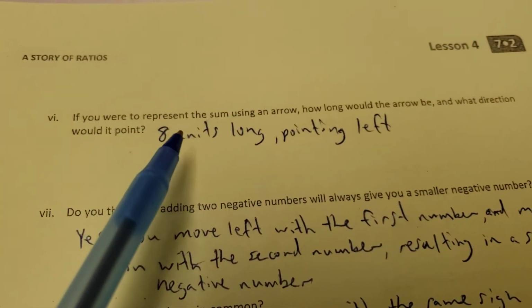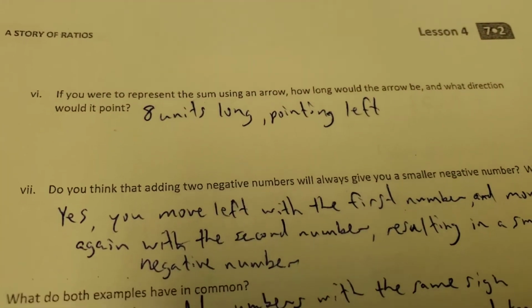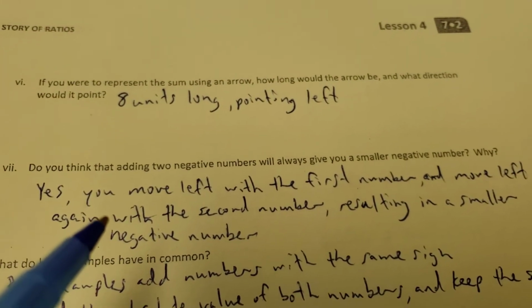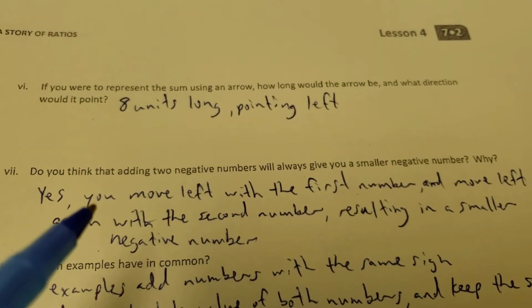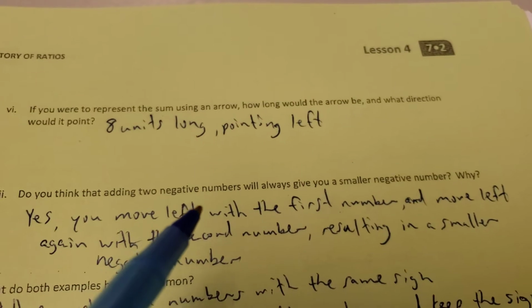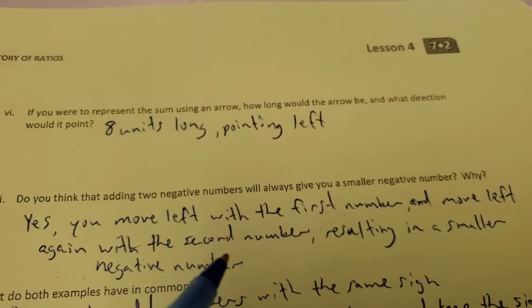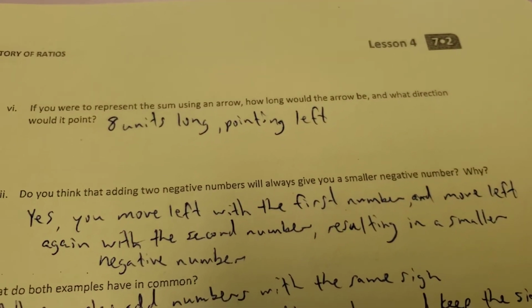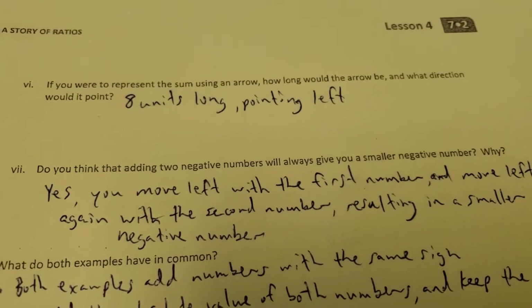And how long will the arrow be? It's 8 units long, and it points left. And do you think that adding two negative numbers will always give you a smaller negative number? Yes, absolutely. Because if you move left with the first number, you move left again with the second number, you keep resulting in a smaller and smaller negative number.